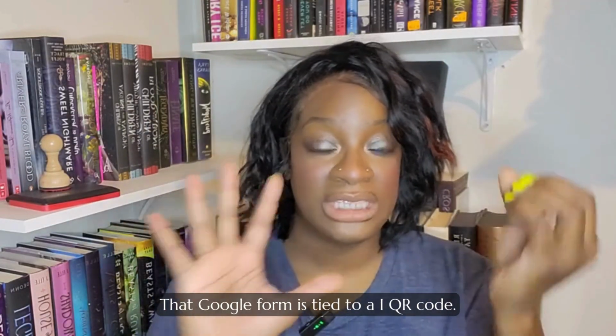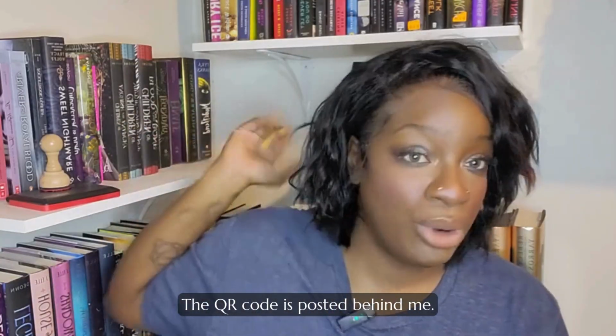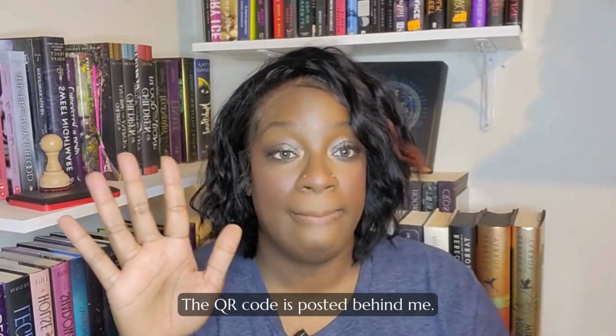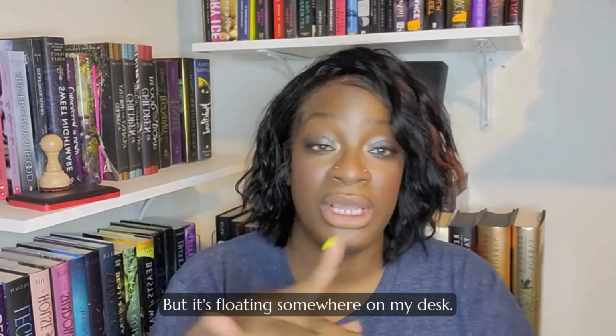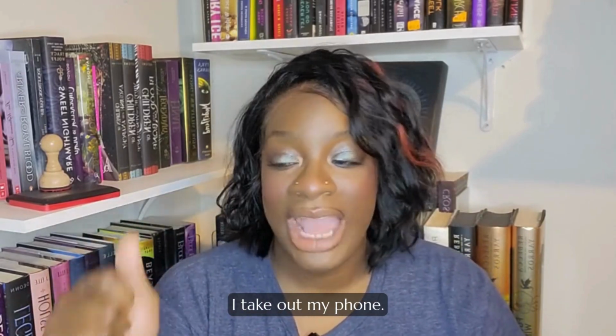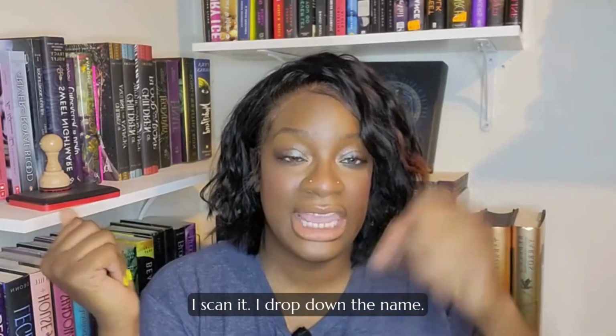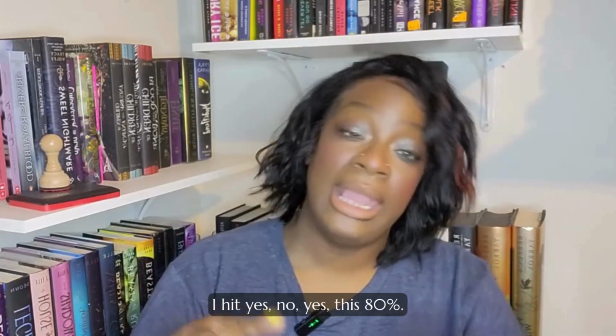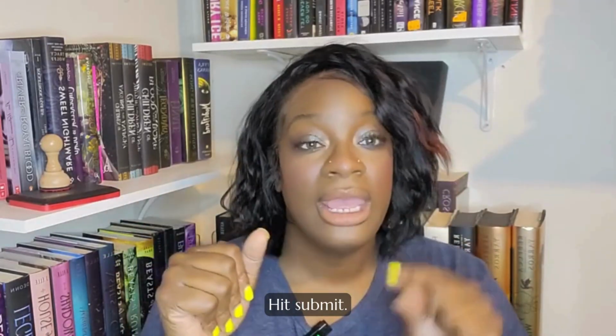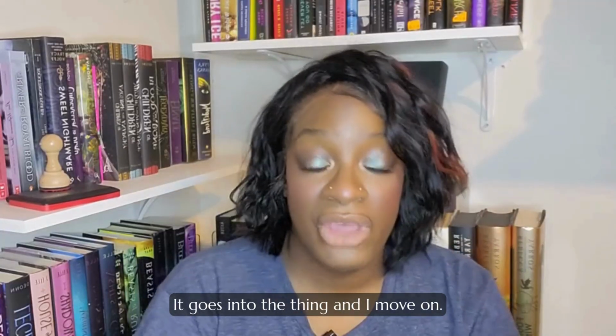That Google form is tied to a QR code. The QR code is posted behind me. Well, it's supposed to be posted behind me, but it's floating somewhere on my desk. I take out my phone, I scan it, I drop down the name, I hit yes, no, yes, this 80%, hit submit, it goes into the thing and I move on.